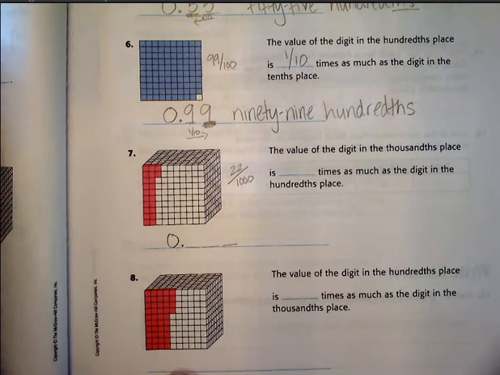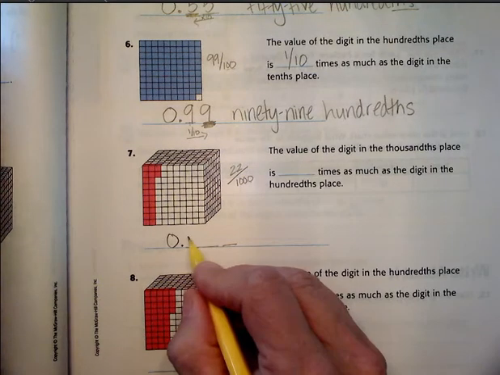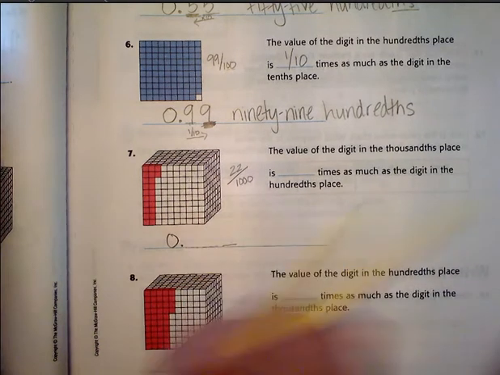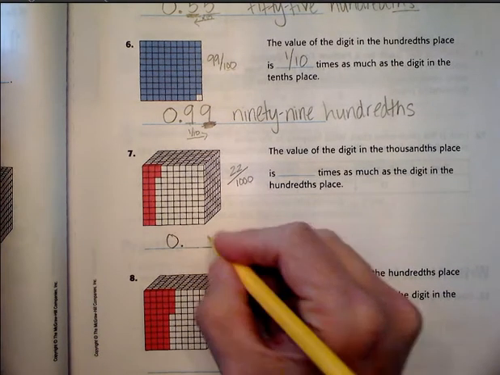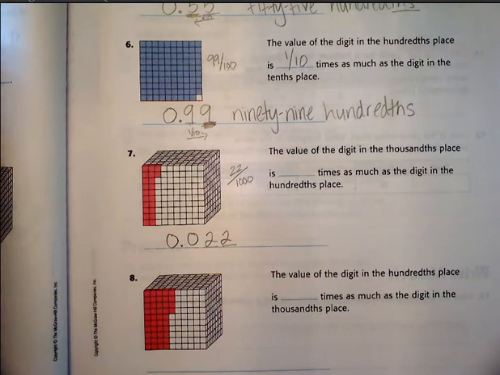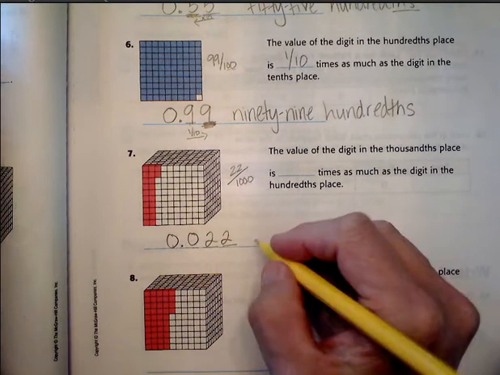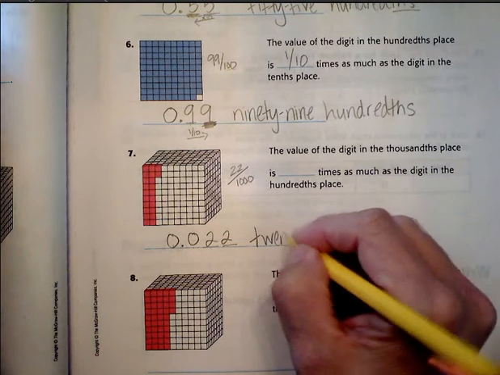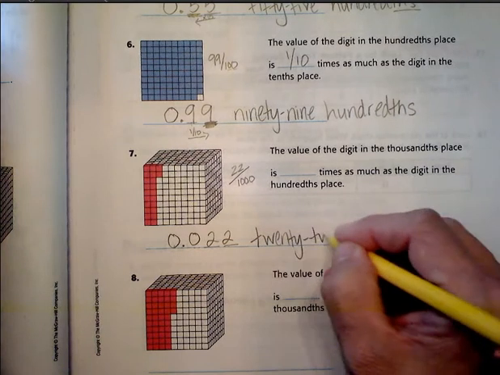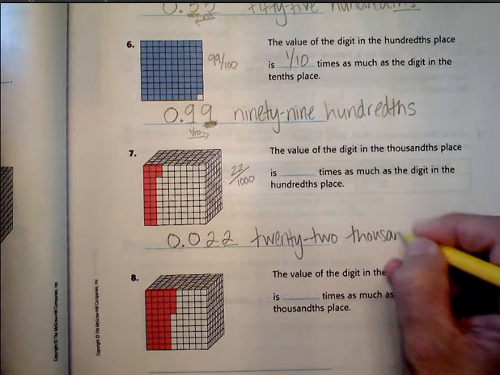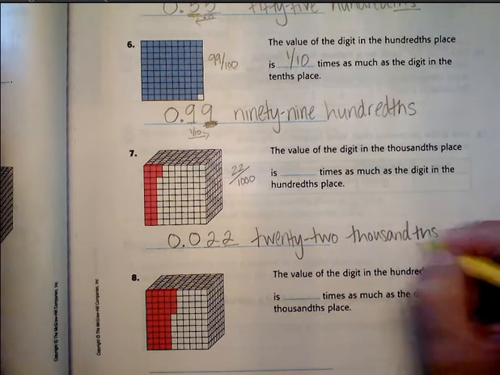22 thousandths. Now, I can't put my 2 right here because that's 2 out of 10, and that's different. We need 22 thousandths. So my number is 0.022. To write it in word form is 22 thousandths. Thousand with my th at the end.